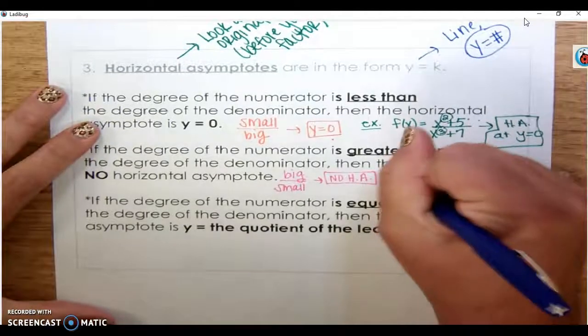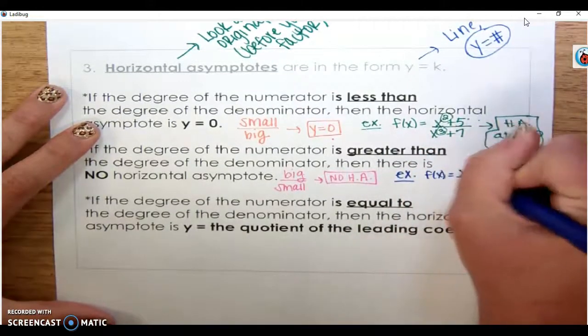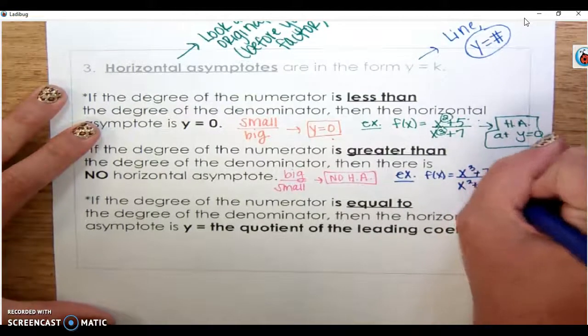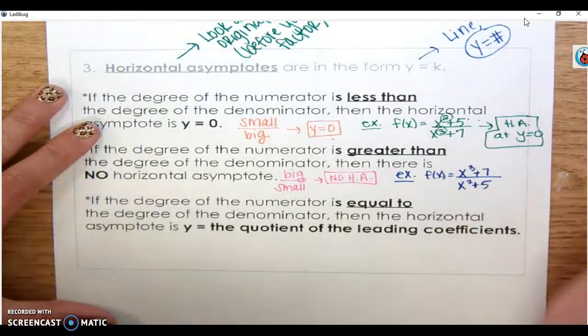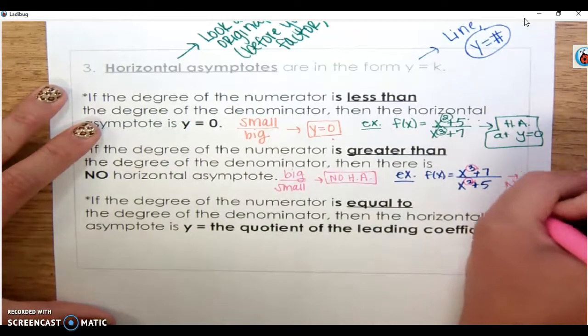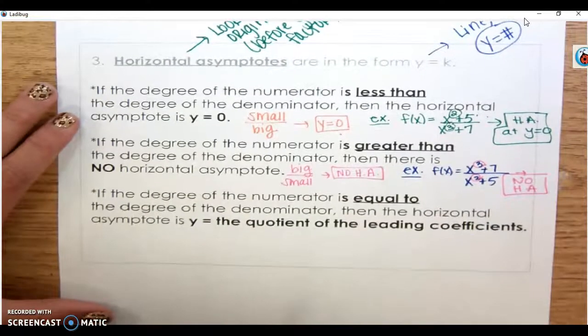So an example for this one, I'm just going to flip. So if we have x cubed plus 7 over x squared plus 5, so the degree is the highest exponent. So here it's 3, and in the denominator it's 2, so big over small. So there would be no horizontal asymptote for this rational function because it's big over small.